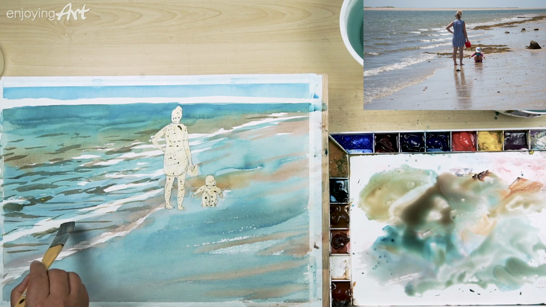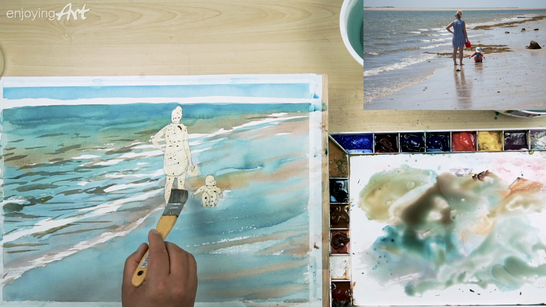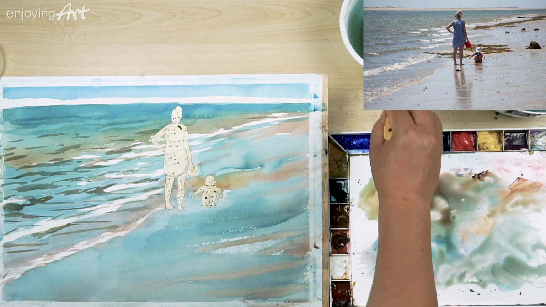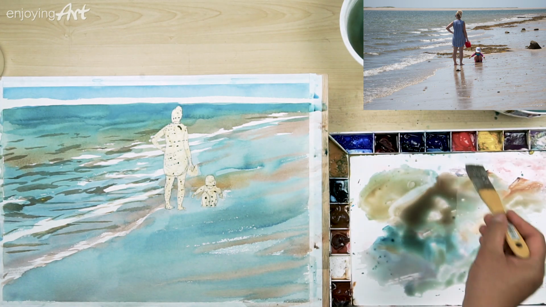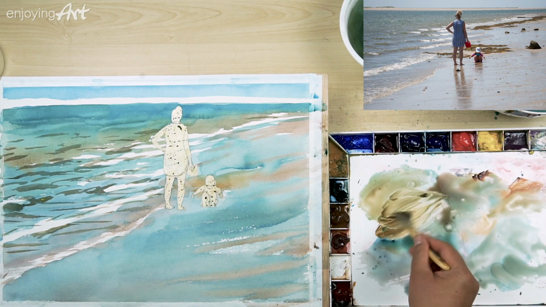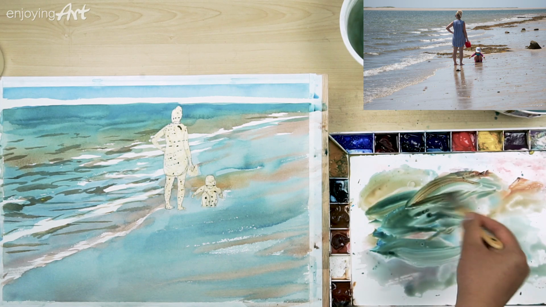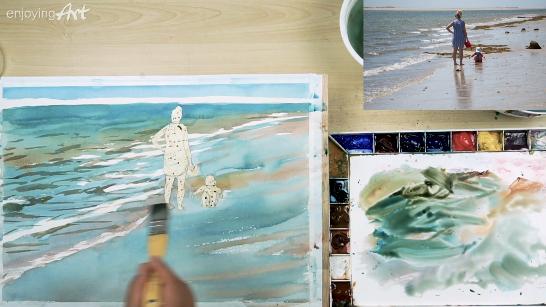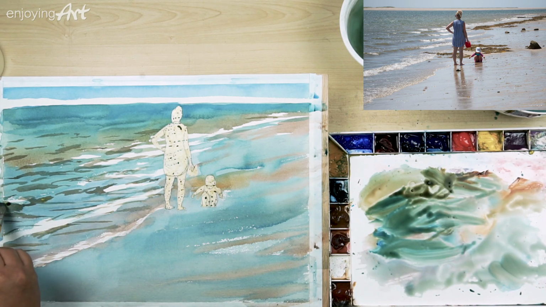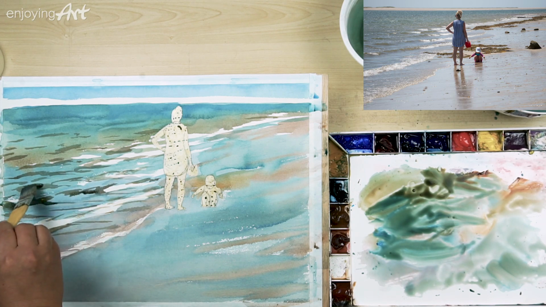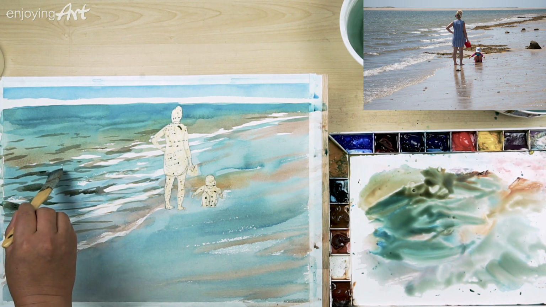This step is very important because you're setting up how the whole painting would look, would feel like. And now I'm gonna set up a little bit darker, the same color, to emphasize just a few shapes. Like over here. And one over here.